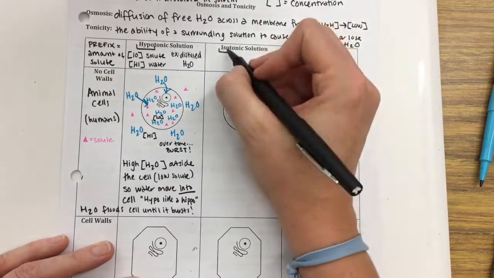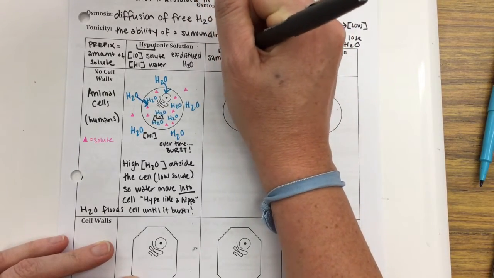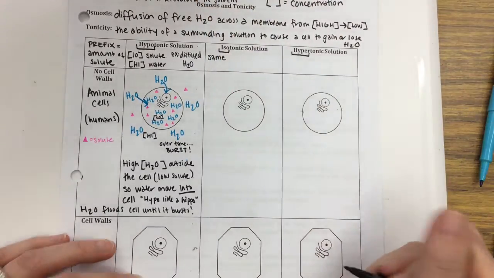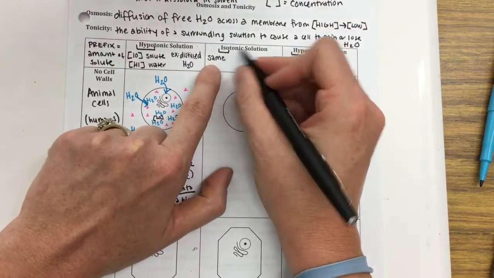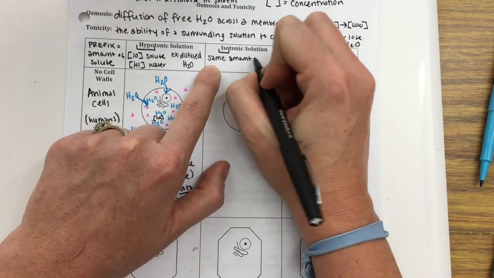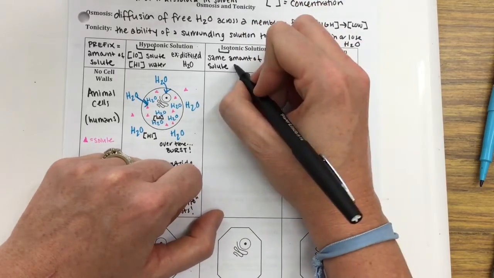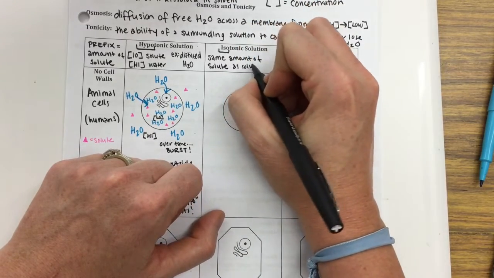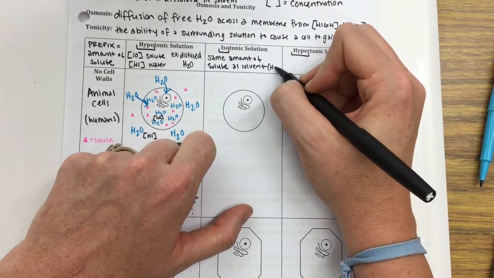Isotonic, iso means same, just like isomers, isotopes, okay? Iso means same. So in an isotonic solution, there's going to be the same amount of solute as solvent. Remember, the solvent is water.